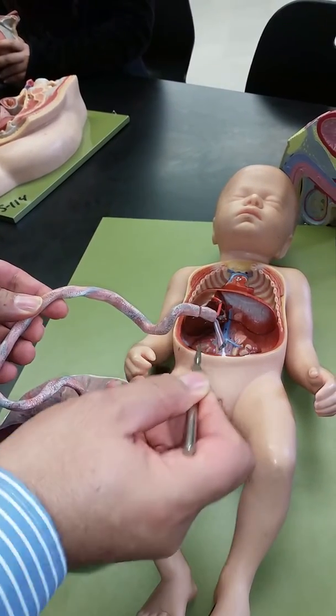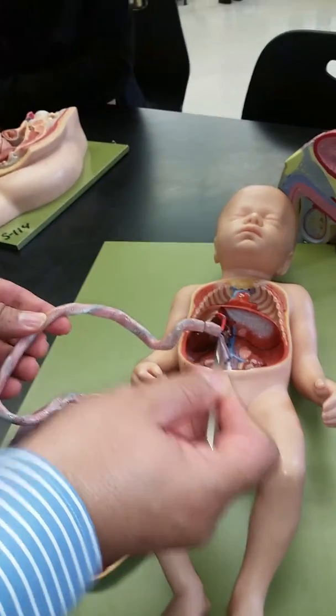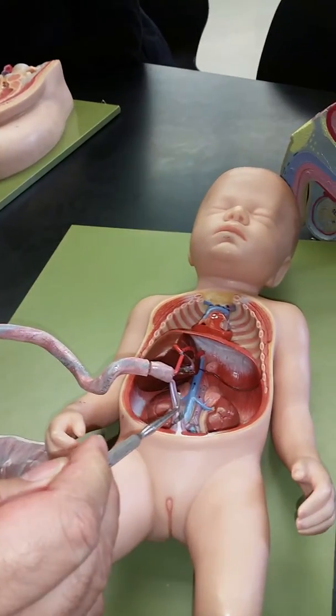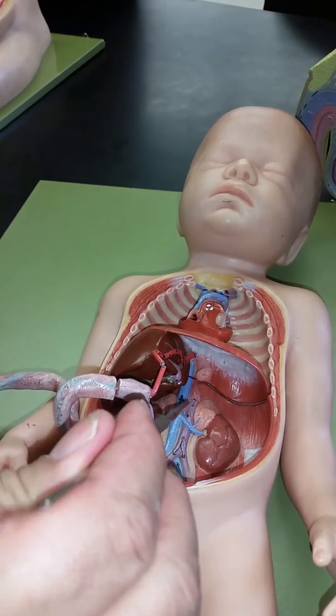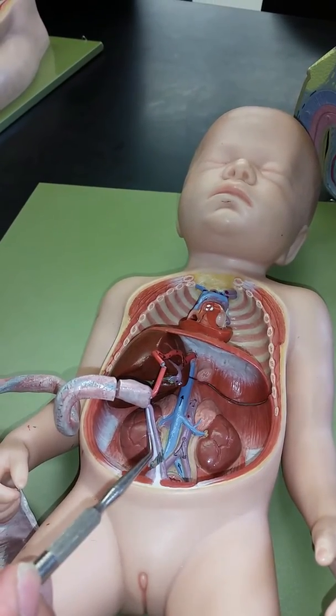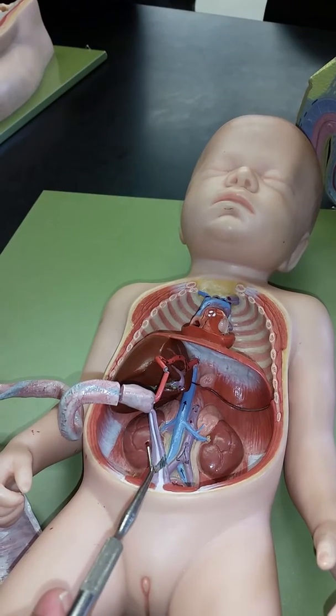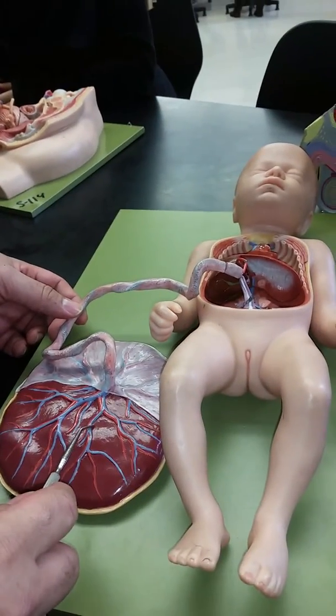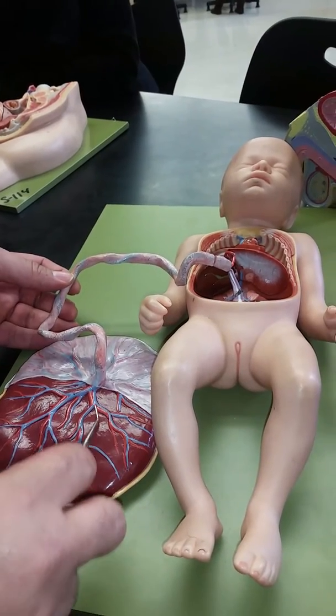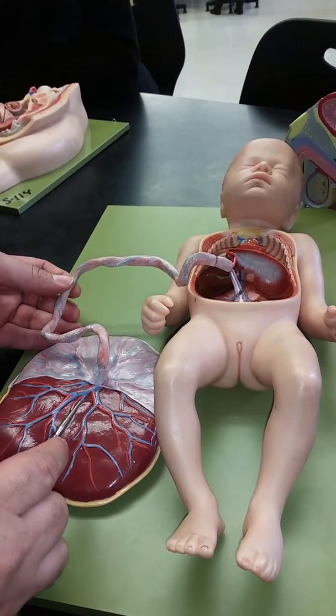That's going to exit here. Two of them are blue and one is red. It's purple actually because it contains mixed blood. It's not blue like this. It's purple. So the purple is red and blue, which means it's mixed. So here are the blue, the red, and the red is the umbilical vein.